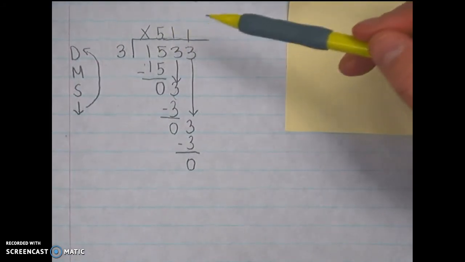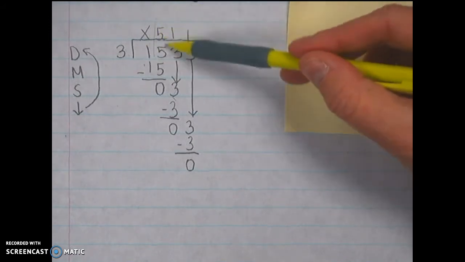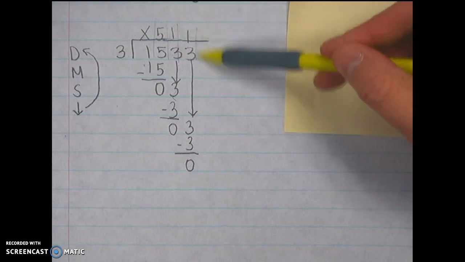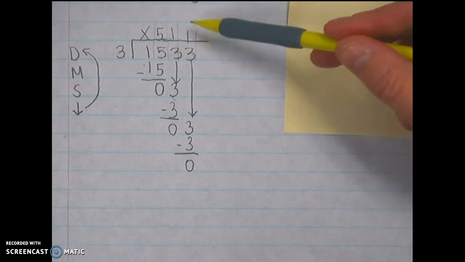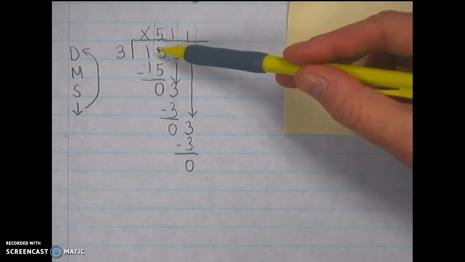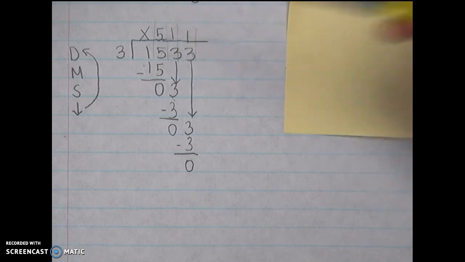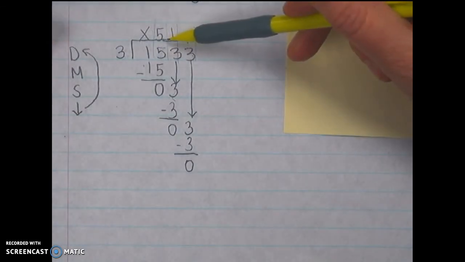They actually have a reason for why they are where they're at, making sure that we're paying attention to those place values. This 3 represents the ones place, and so does this 1. This 3 represents the tens place, and so does this 1. And then the 5 and the 5 represent the hundreds place.